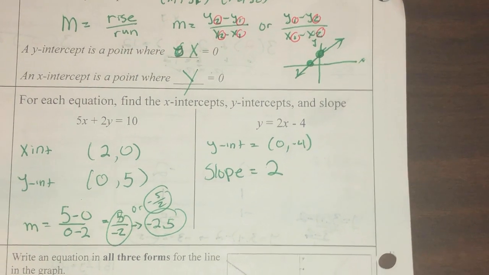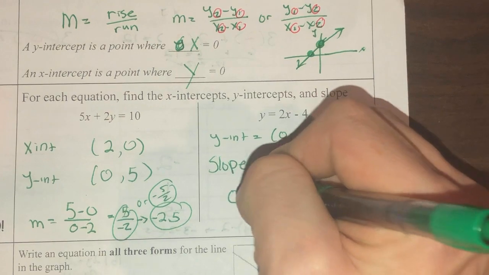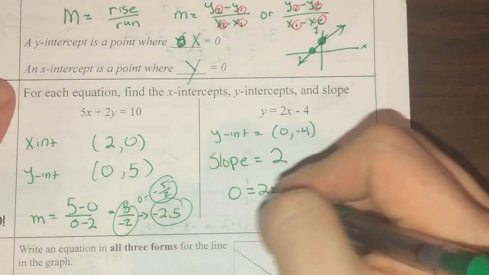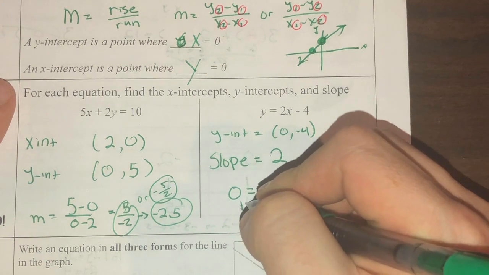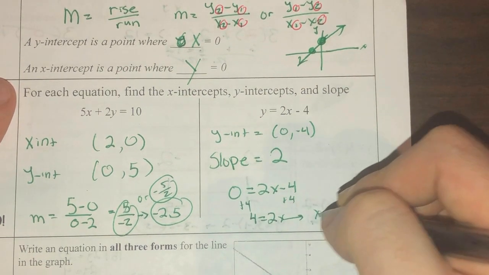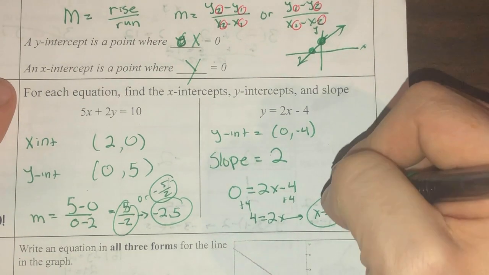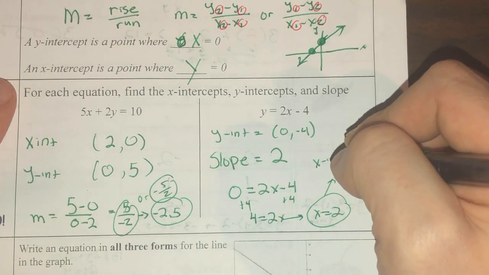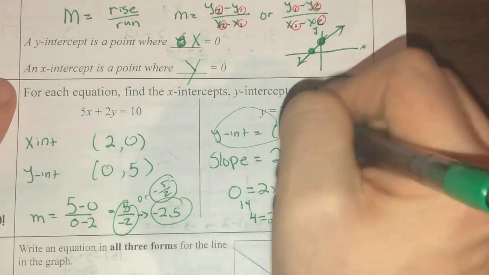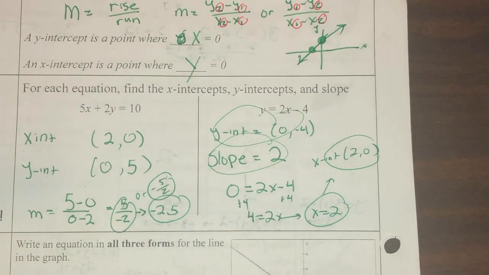And now I want to get my x-intercept. So to get the x-intercept, I set y equal to 0. I'm going to add the 4 on both sides because all I'm doing is solving for x. So I get x is equal to 2. So I get my x-intercept of (2, 0). Okay. Now I'm going to head down to the next one.